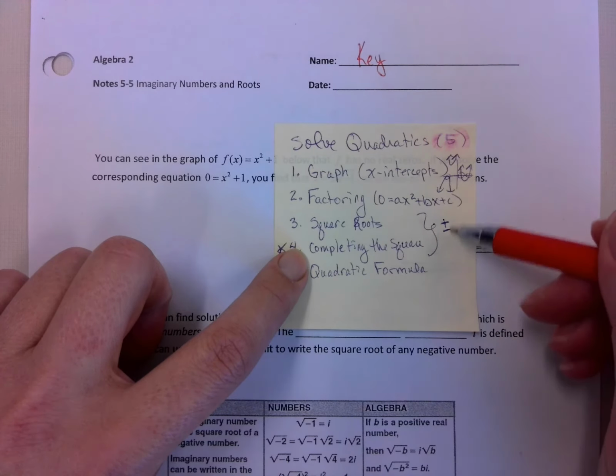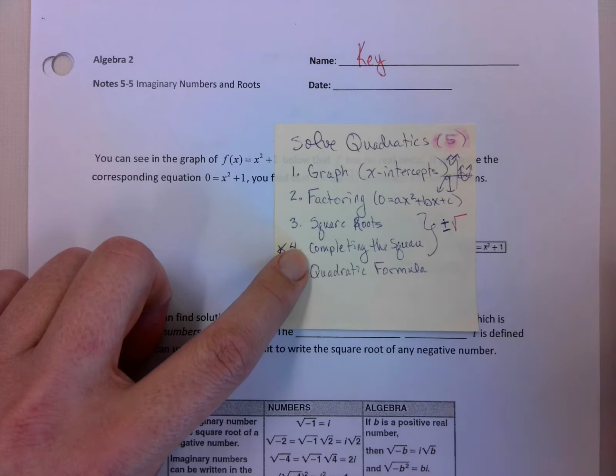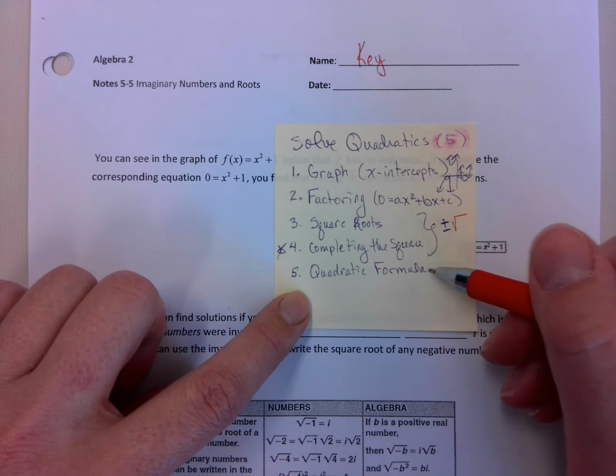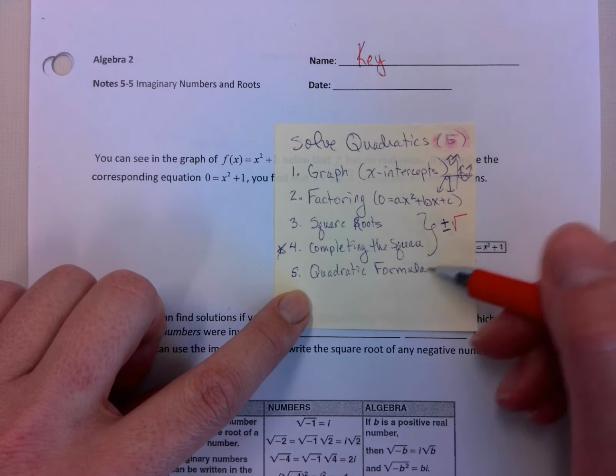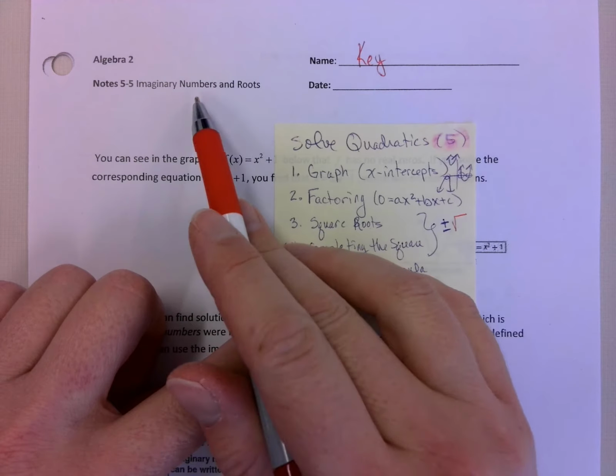And I have a little plus or minus here because in these we have to remember that when we take the square root, it's positive or negative. And then the last way we're going to get into is the quadratic formula, and the plus or minus sign is built into that for us. So today we're going to focus on talking about imaginary numbers and roots.